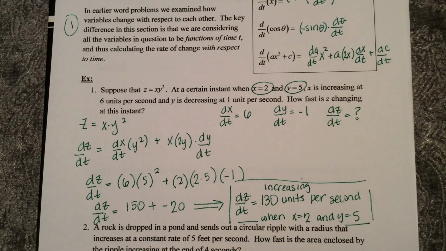All right, let's try one that's a little more applicable to life in our next example.